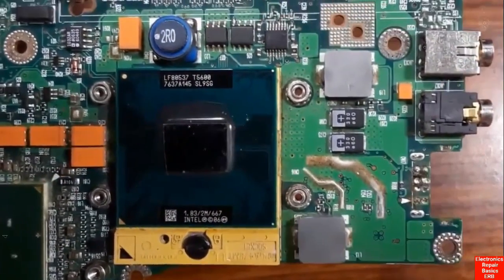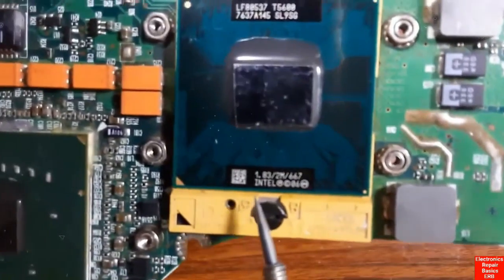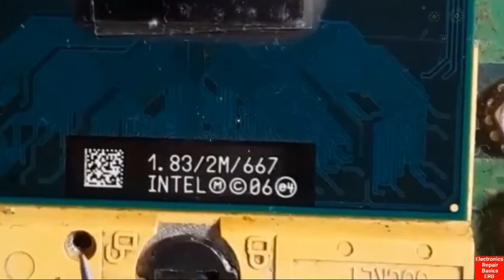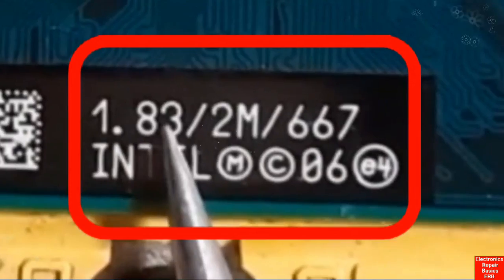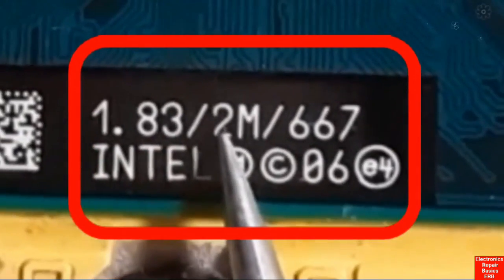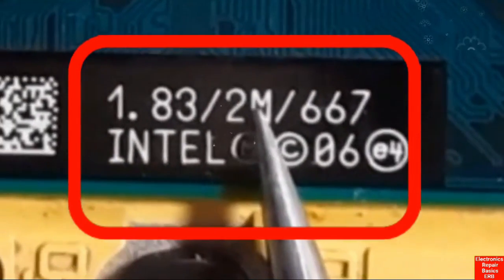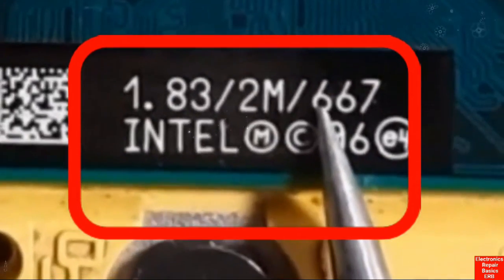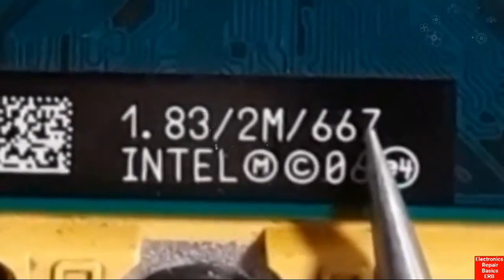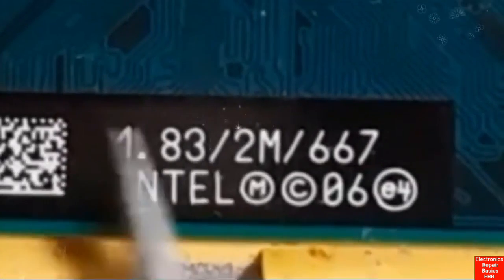In this video, we're going to focus on how to upgrade the CPU or the central processing unit. Let's see first the characteristics of the CPU. Basically, the CPU has 3 main characteristics. As you can see here, we have 1.83 gigahertz, we have 2M or 2 megabytes, and we have 667. I'm going to show you what all these numbers mean.